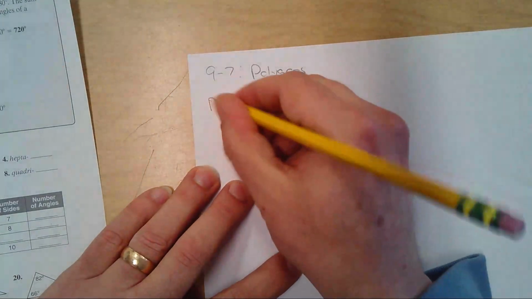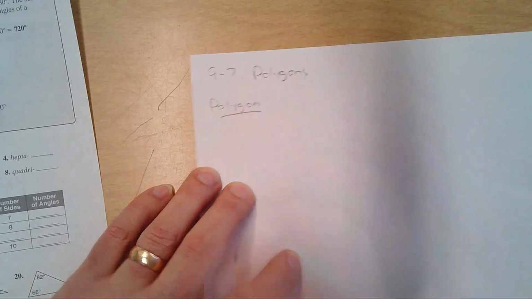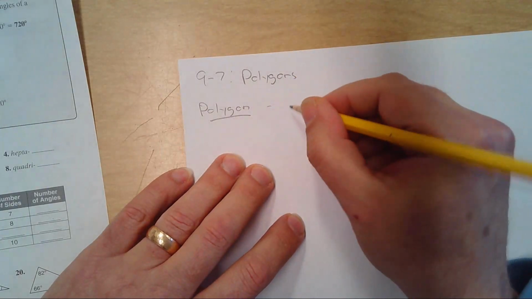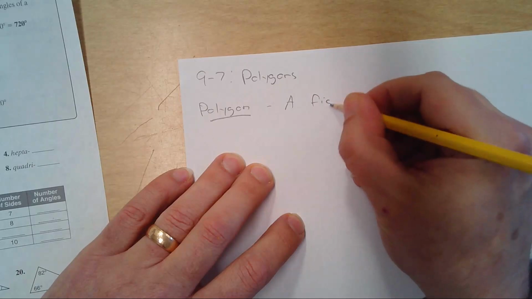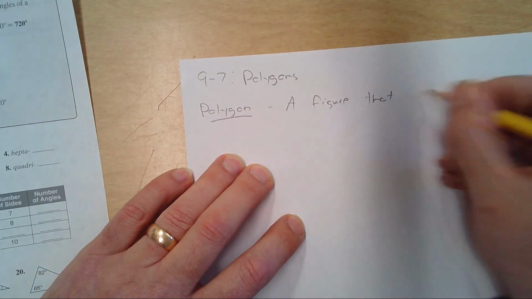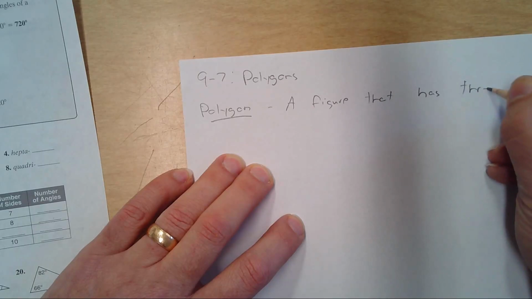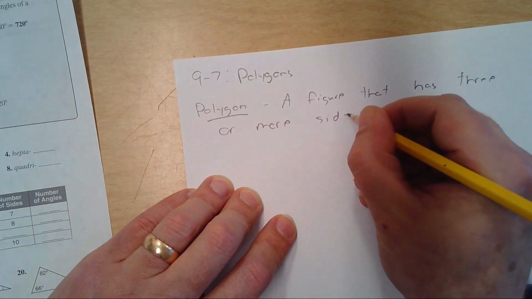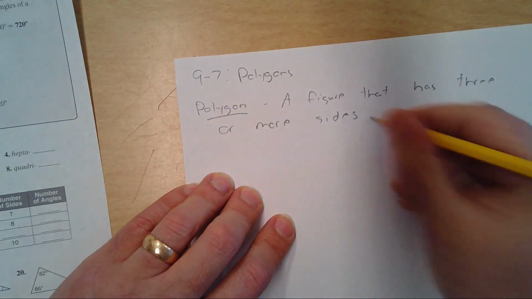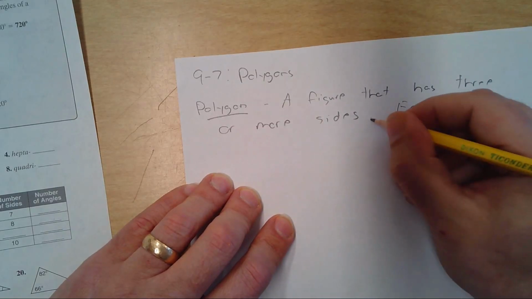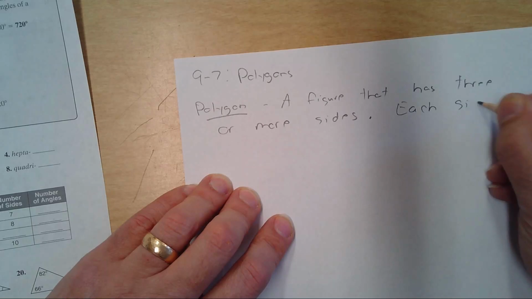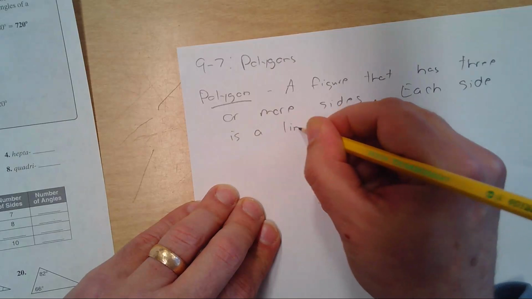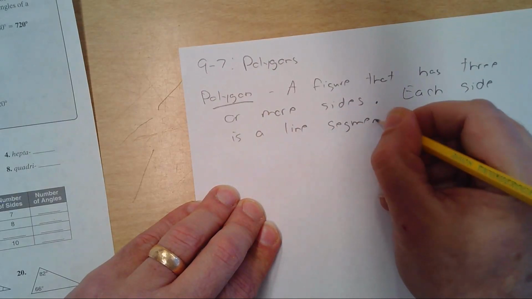So what exactly is a polygon here? It's a figure that has 3 or more sides. Okay. We're going to go through it, but each side is a line segment. That matters a lot. Look at that in a moment. Each side is a line segment.